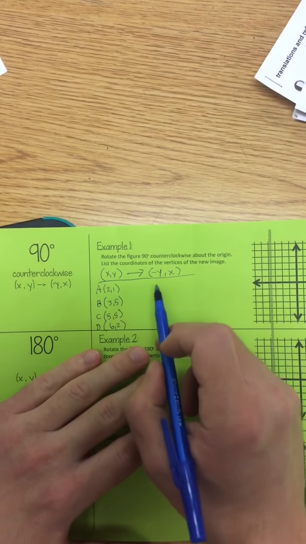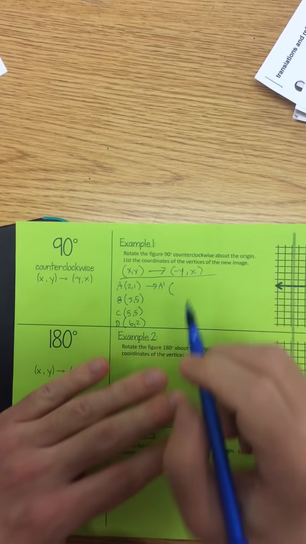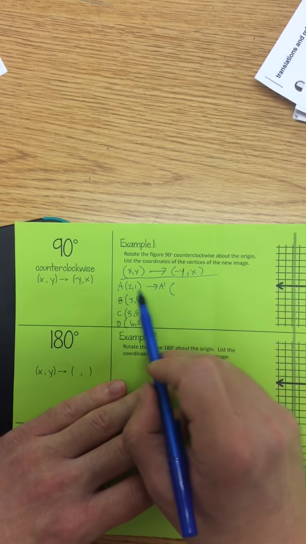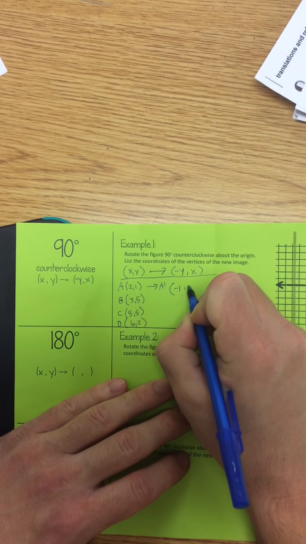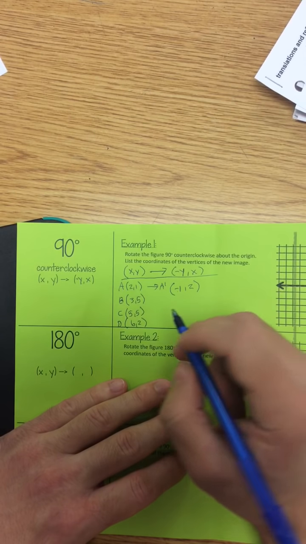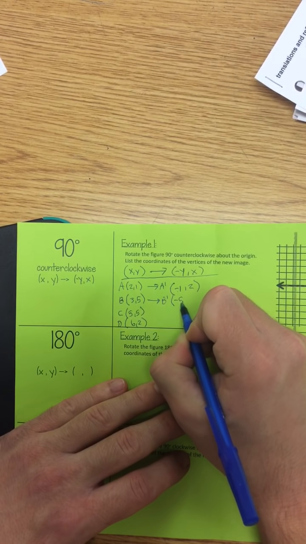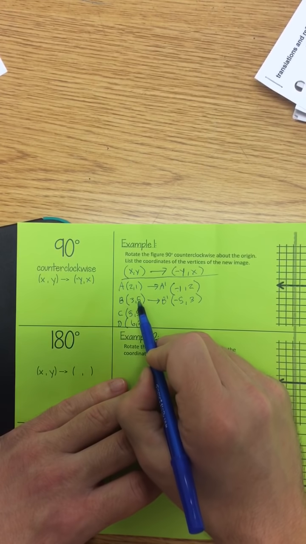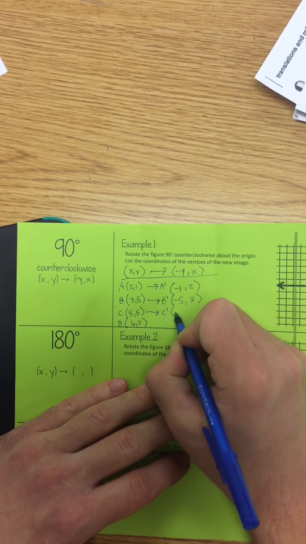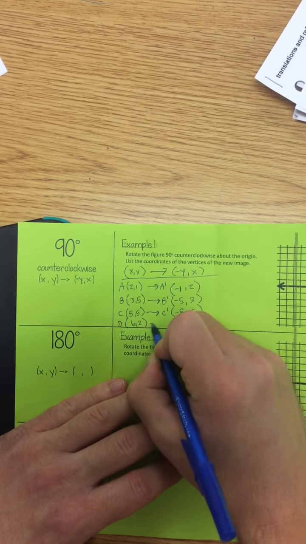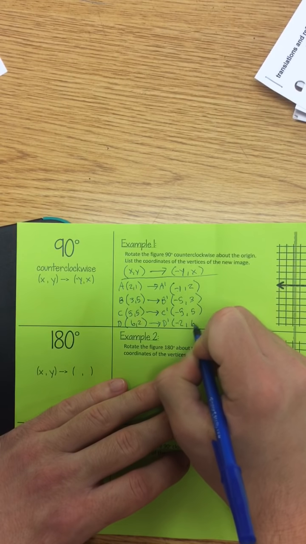So if we apply our rule, A goes to A prime, and the values are flipping, so that means 1 is going to be here now, and we're going to have negative 1 because it's the opposite, and then x is now going to be our value for y. For B, B prime is going to be negative 5 and 3. As you can see, 5 came to the front and it became the opposite. Same thing for C prime, we're going to have negative 5 and 5. And then D prime, we're going to have negative 2 and 6.